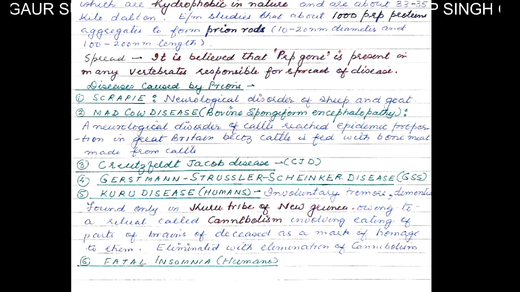When it was discovered that it is caused by this cannibalism practice, the ritual was eliminated, and the disease also got eliminated from the Kuru tribe.